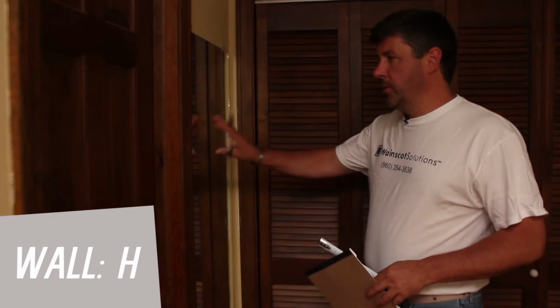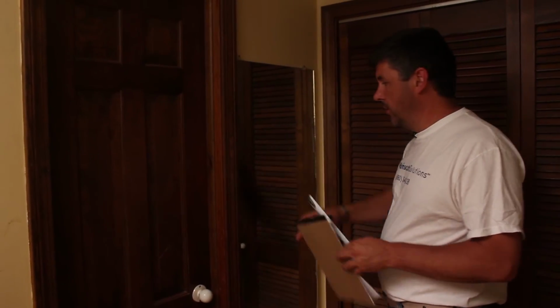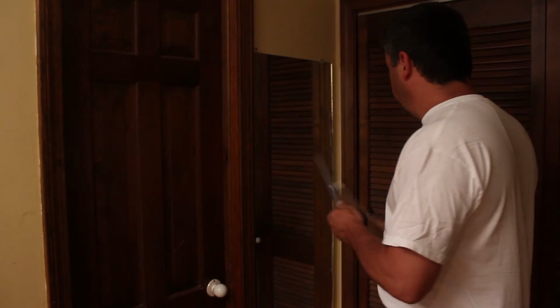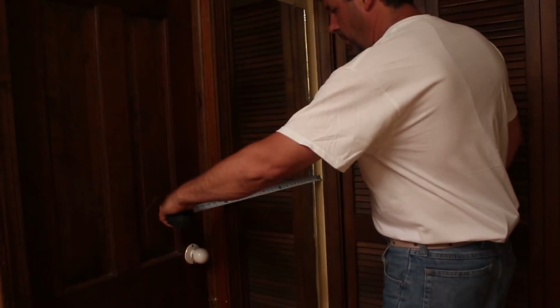On this wall, we see that there's a mirror in place. We're actually going to remove the mirror and we're just going to have wainscoting. So we can pretend the mirror isn't there. We can take our measurement right to the corner. And this wall is 21 3/8.